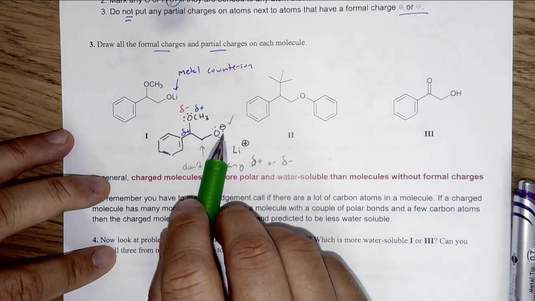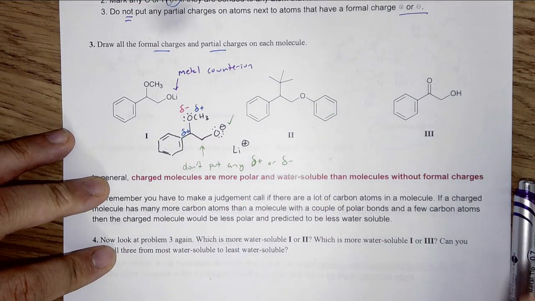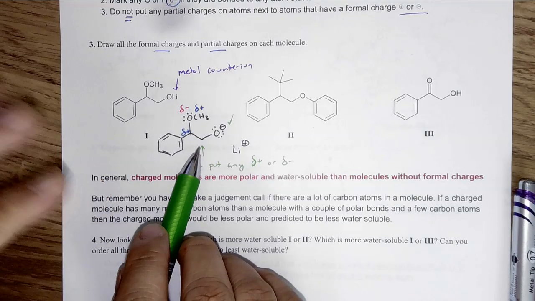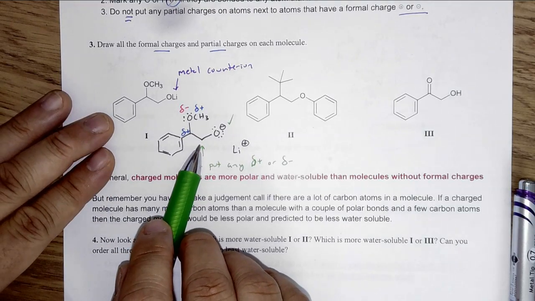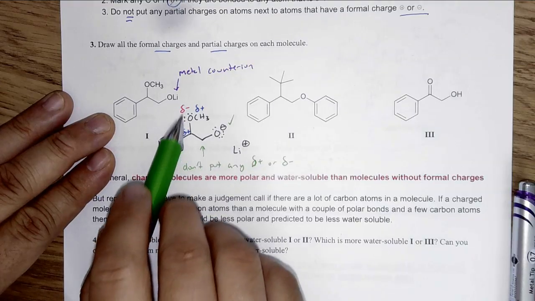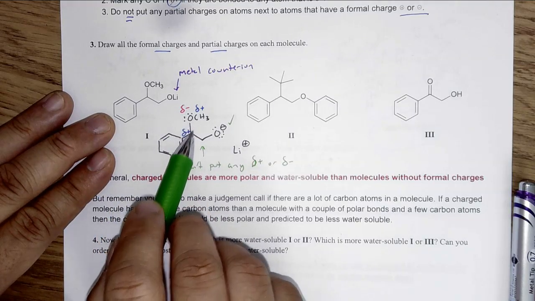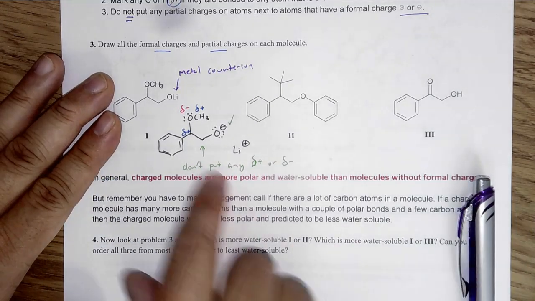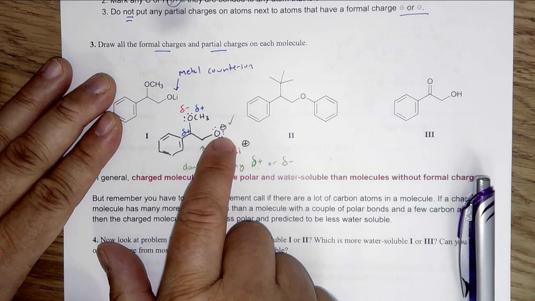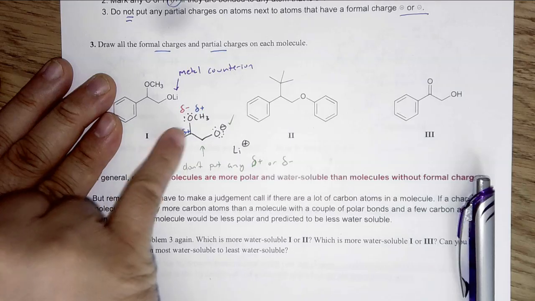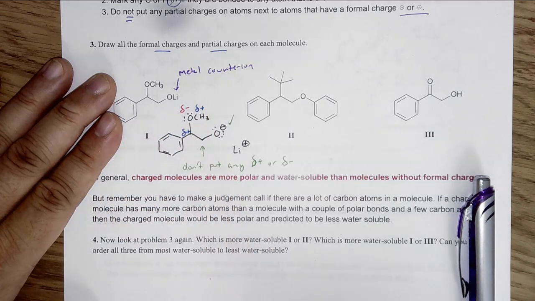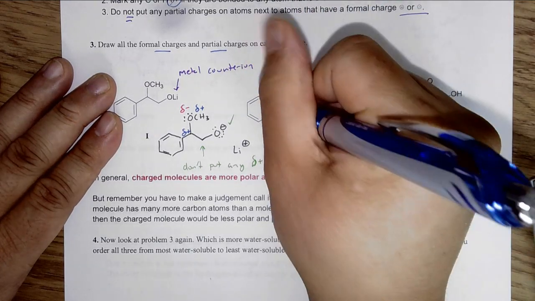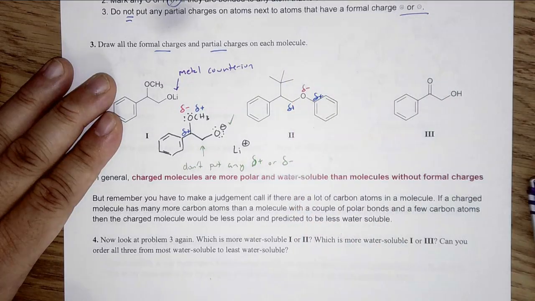It is true that that oxygen, negative, would be attracted to a positive hydrogen, like an H+. But it really doesn't do anything to this carbon, whereas this oxygen is pulling electrons away from these two carbons. So I'm hoping that clarifies or helps you avoid putting anything here. Don't put anything next to an atom that's charged, unlike here, where you have to put the partial positives. Understood? Here we have a partial negative oxygen, and here partial positive, partial positive.